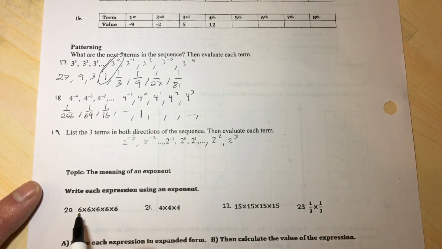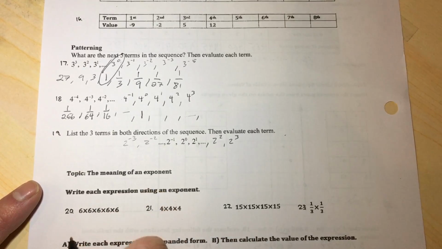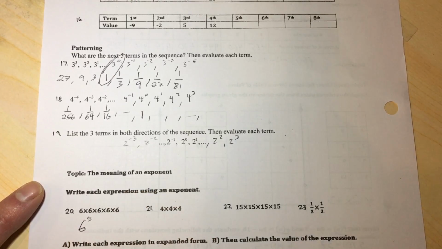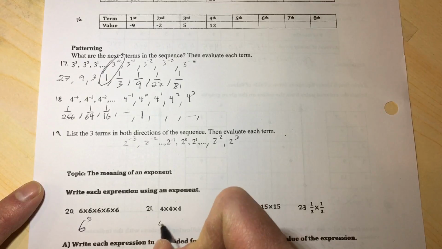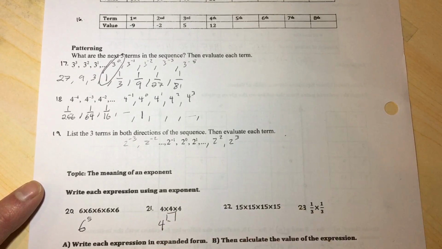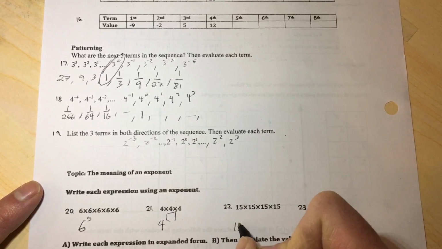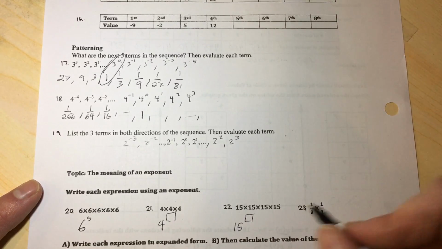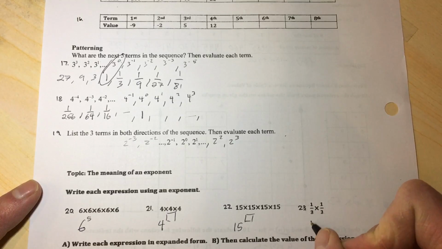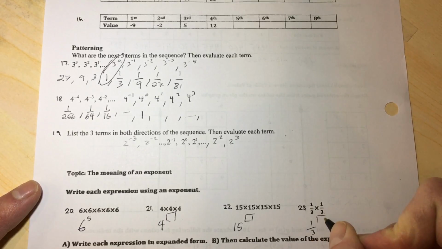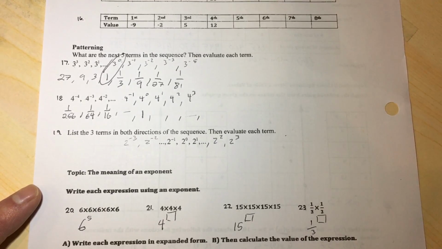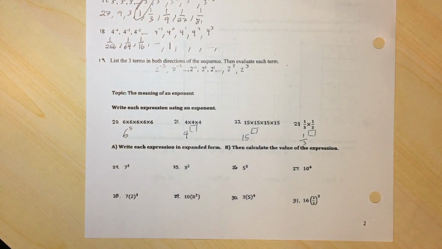And then our next one, exponents is repeated multiplication, so we've got 1, 2, 3, 4, 5, 6 is being multiplied together, so that is actually 6 to the 5th power. Well, there's 3 4s being multiplied, so it's 4, and I want you to write to the what power here. Same thing with this one, 15 to the what? Okay, and then 1/3 to the what power, okay? All right, and then down here, you're going to evaluate the expressions on the last bit, okay?